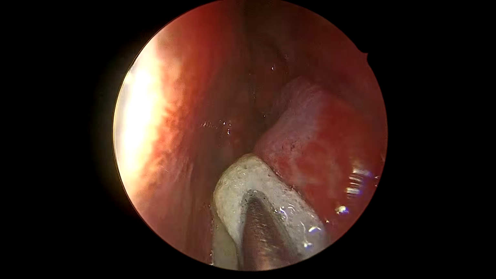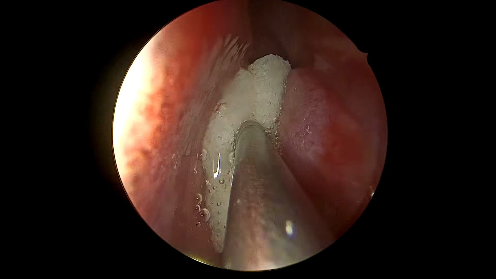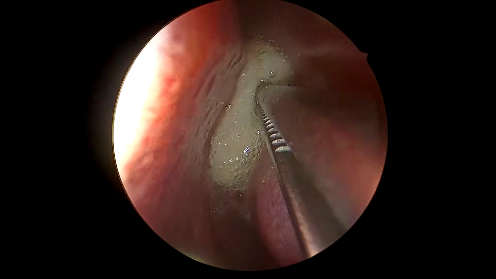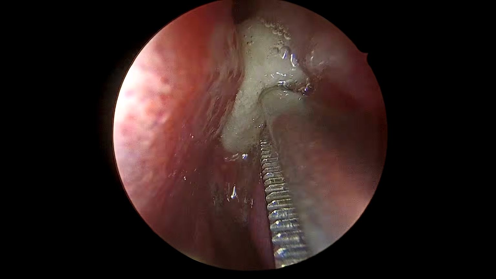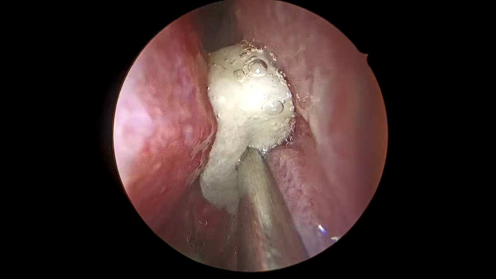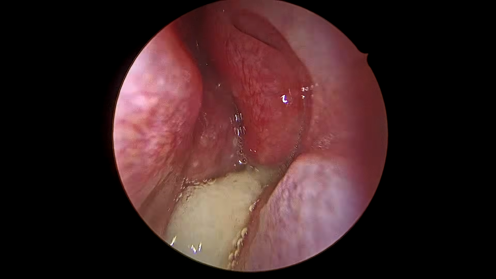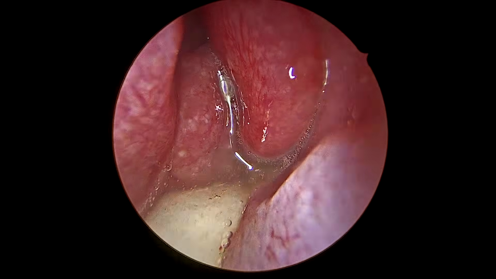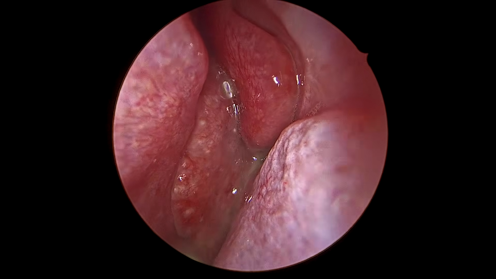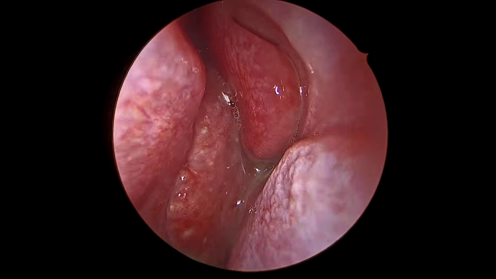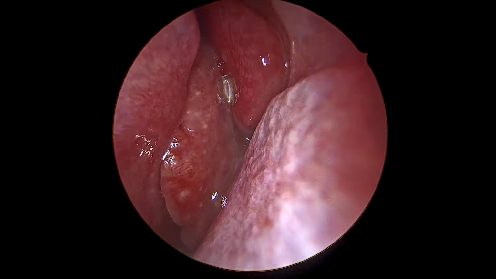Today I have a very unique case to show. This gentleman is a 60-year-old male. He came to me with complaints of left-sided nasal obstruction since 6 months. His nose was not able to open even. He tried using Otrivin nasal drops and some decongestant tablets, but it was not opening up.